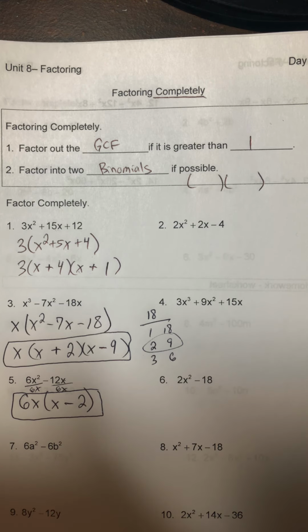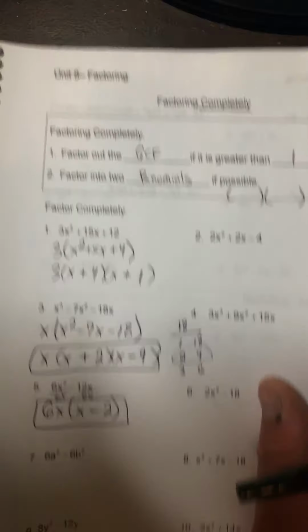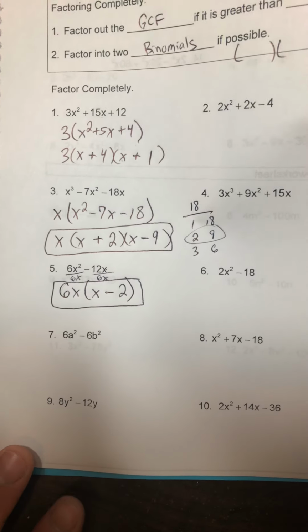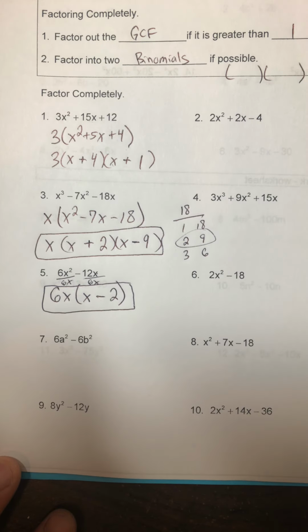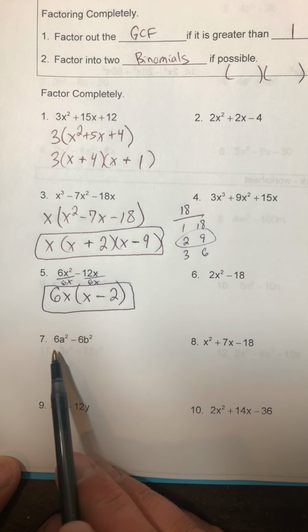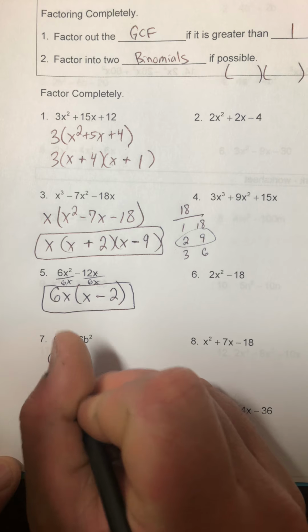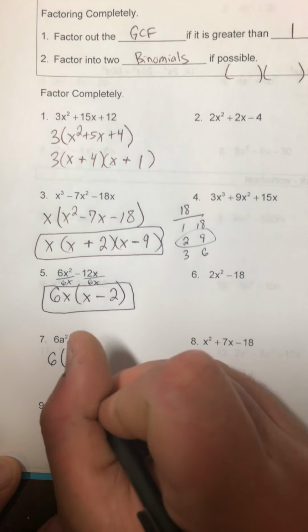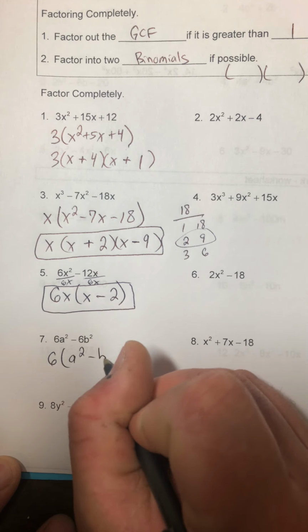Let's do a couple more. Number 7. 6a squared minus 6b squared. All right, got two variables in here. Look for a GCF though. I got a 6 in each of these. Let's take that out. What's left if I take away the 6 in each one? I got a squared minus b squared.